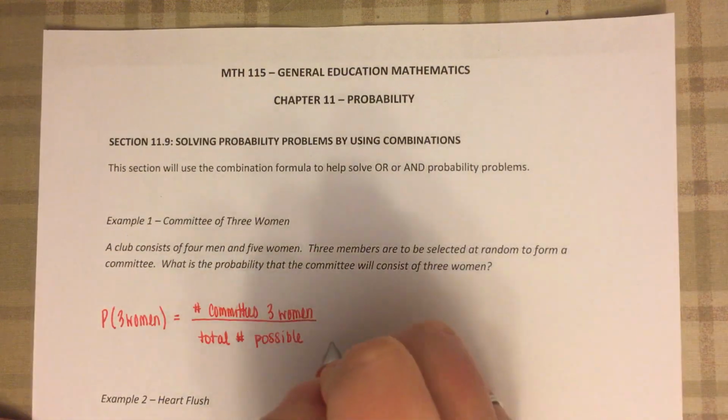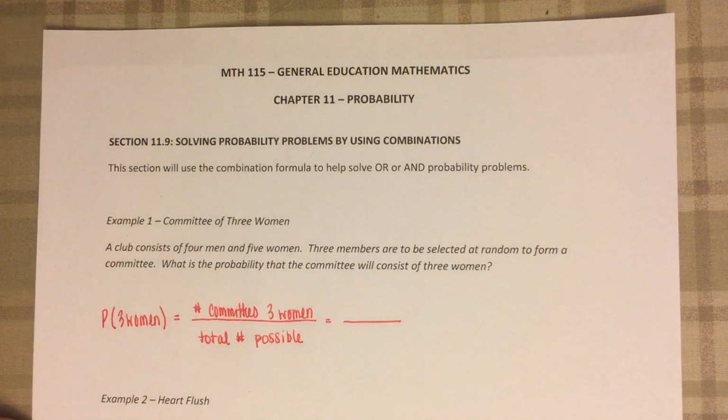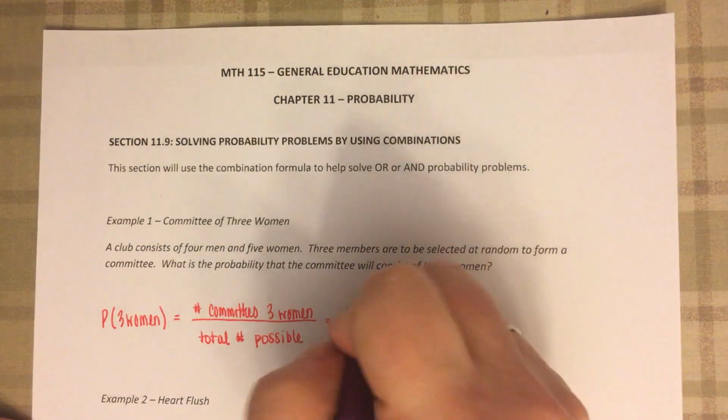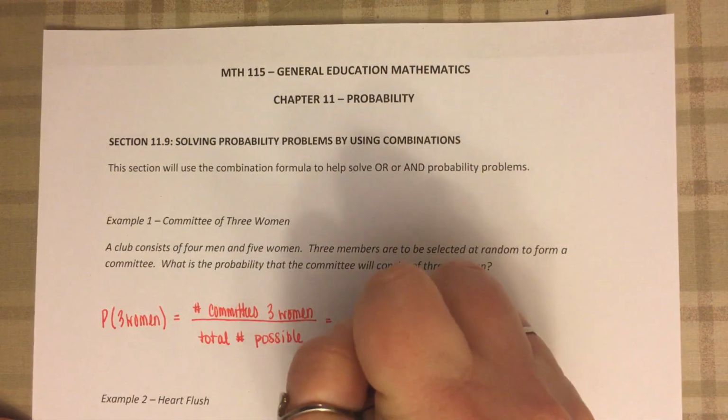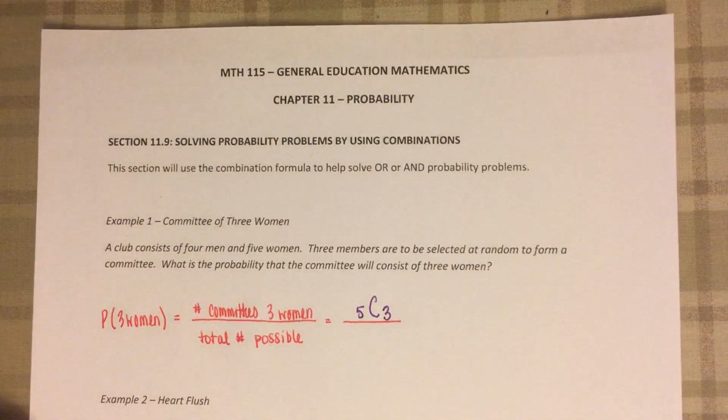As we set this one up then, our numerator is going to be our number of possible committees of 3 women. We have 5 women total, so we're going to do 5C3 to get our total number of committees of 3 women.